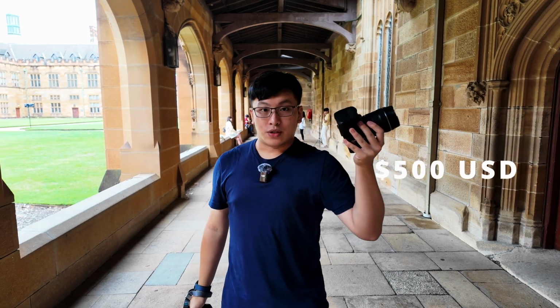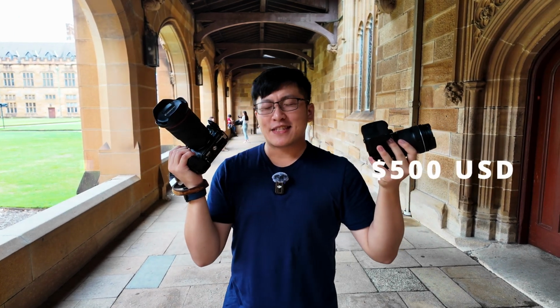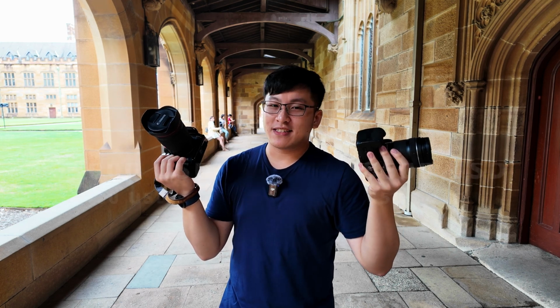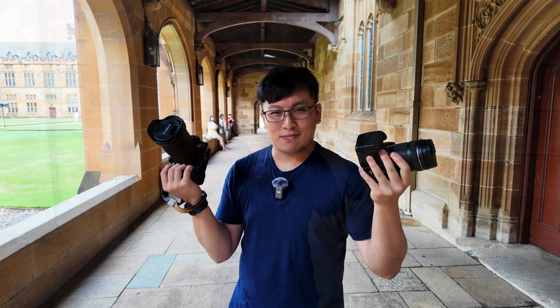This is a $500 camera, and this is a $5,000 camera. With that kind of price difference, can you really tell the difference though? Let's find out. Hello everyone and welcome back.